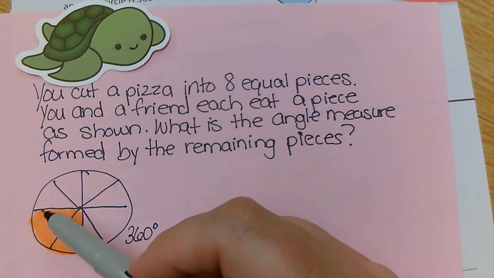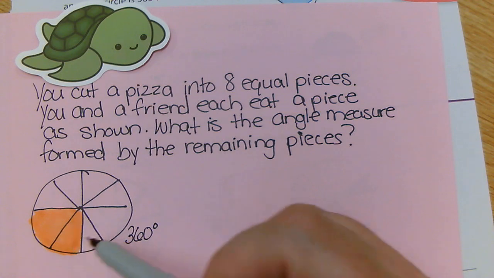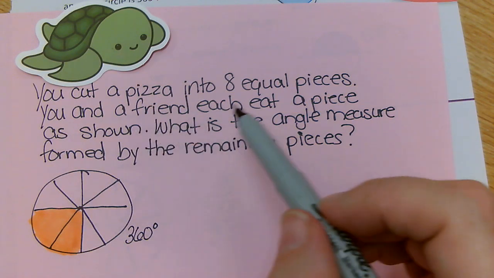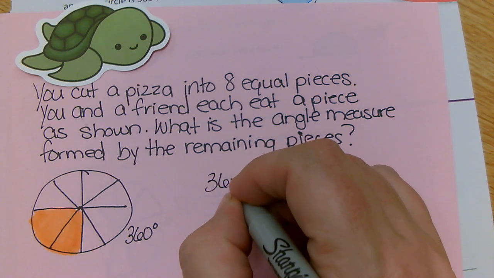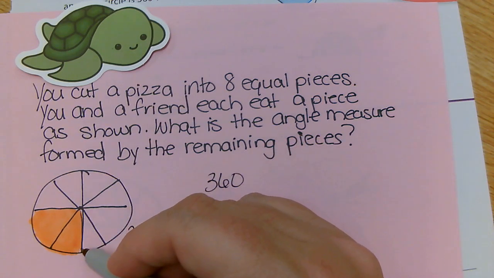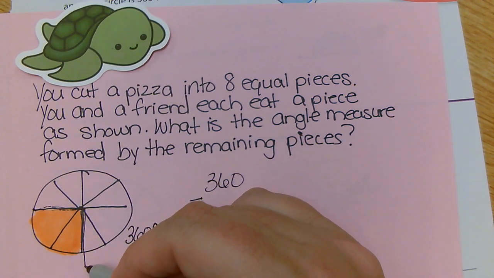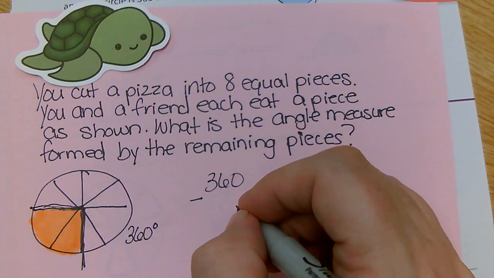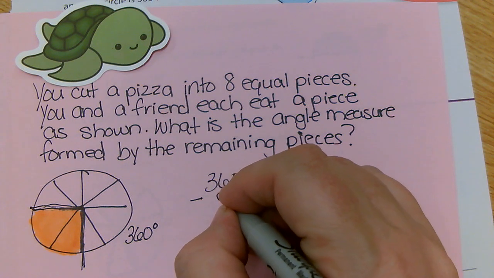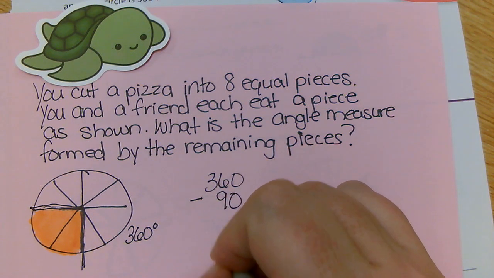I need to subtract this amount here that they ate because it says they ate a piece, so it's gone. They ate those pieces. So 360 minus, well, I know this makes a right angle. I can see this makes a right angle. So I know that I'm going to be saying minus 90, right?